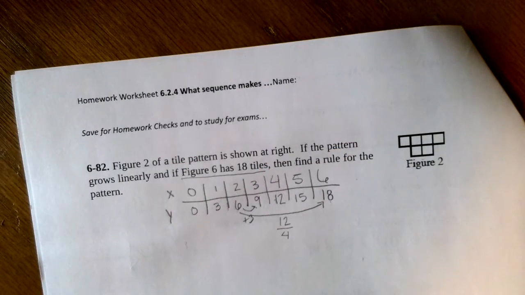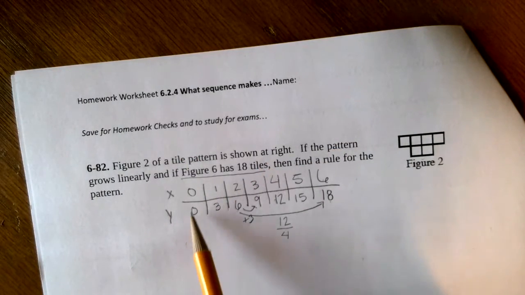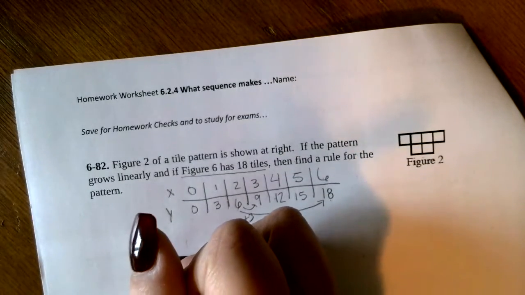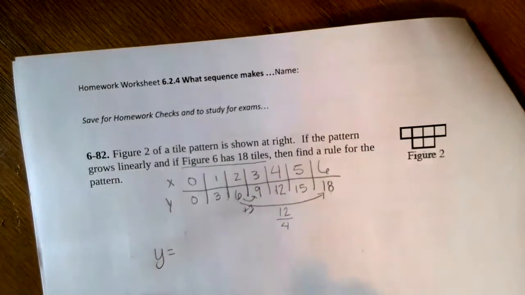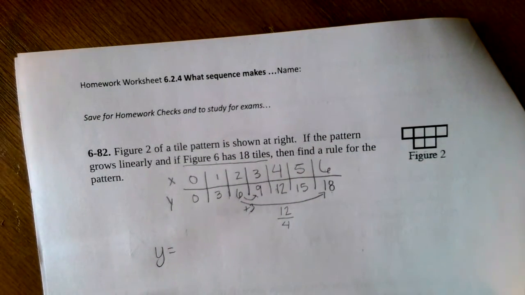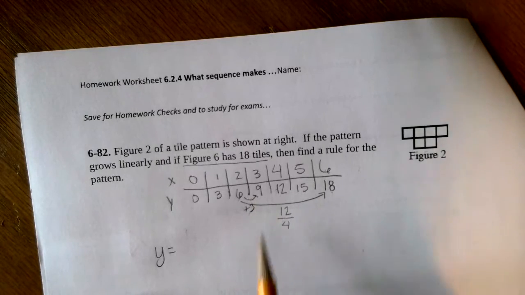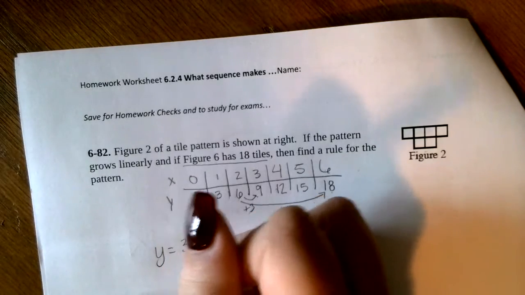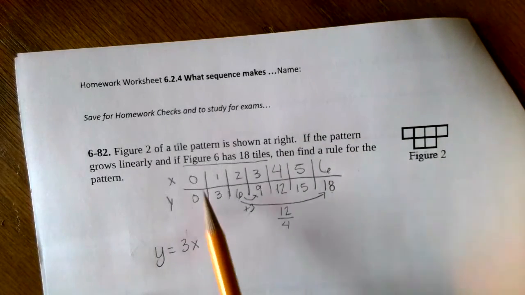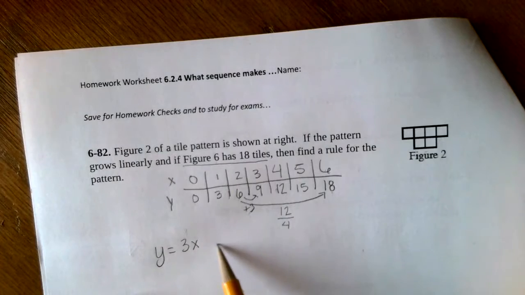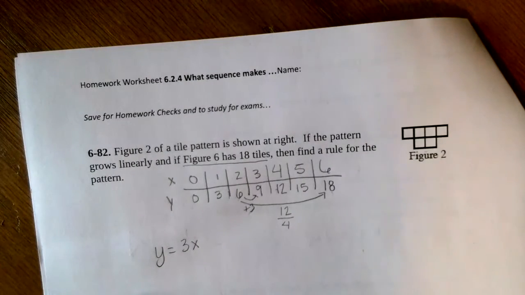Okay, so now that we have our growth and we have our 0 number filled in right here, we can now write a rule. Remember, our rules always start with y equals. Then comes our growth. How many were we adding every time in the y piece? That was 3, so 3x. And then our 0 number. Since our 0 number is actually 0, we could write plus 0, or we can just leave it like this. Okay, y equals 3x. Perfect. All right, that one's done.